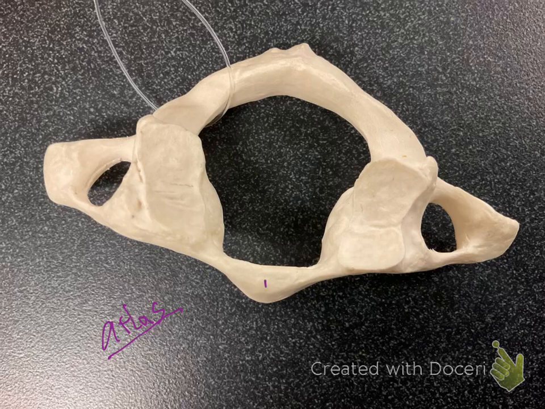So what is this? We need to know what this is. This will be number 4, that opening. And then we'll see the next structure in just a second. And then we also need to know what this is.